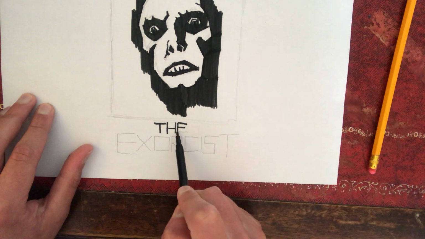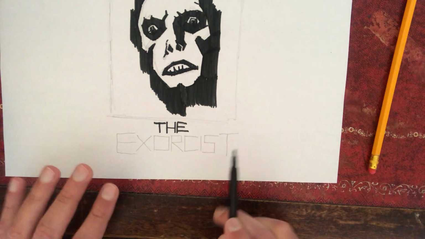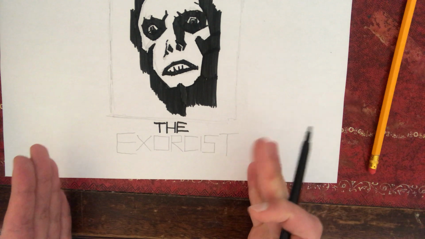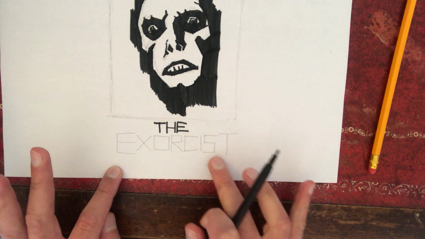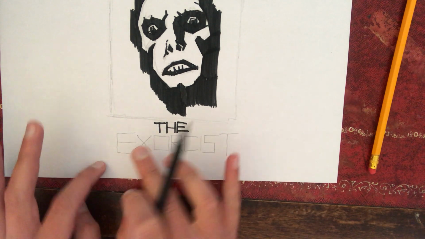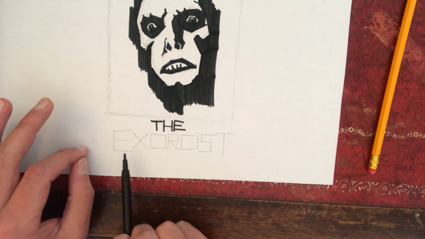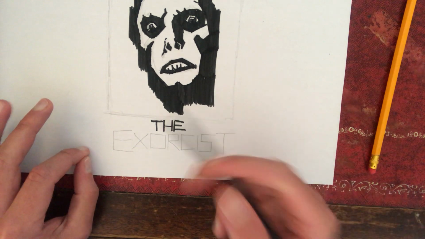But what you might find easier is to just plan it out first, because obviously I've gone with the composition of a film poster. So you might want to map these letters out, very lightly first. So like draw basic lines, maybe even measure it out with a ruler to make sure that each letter is of even size.